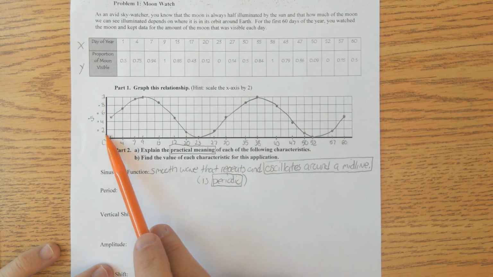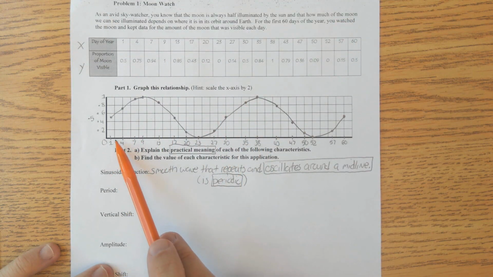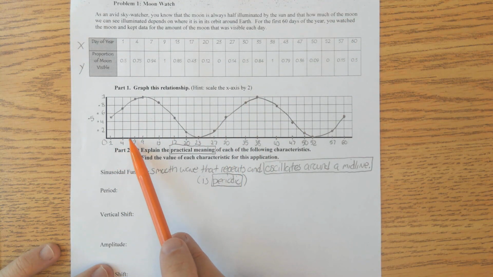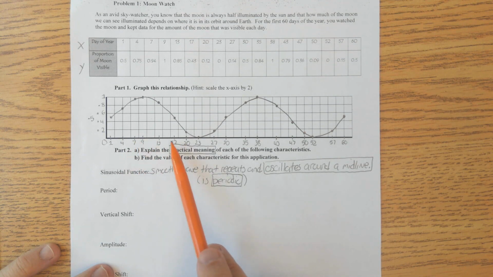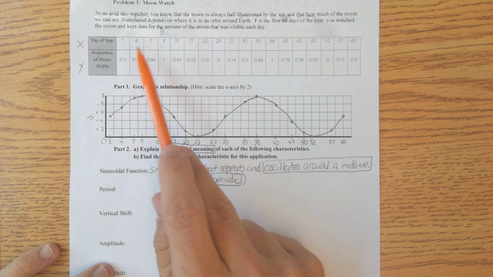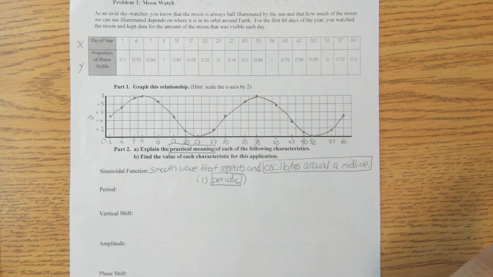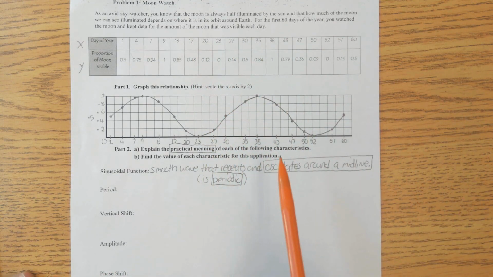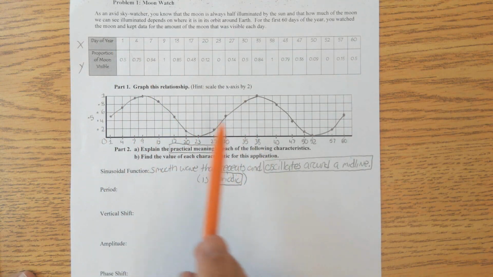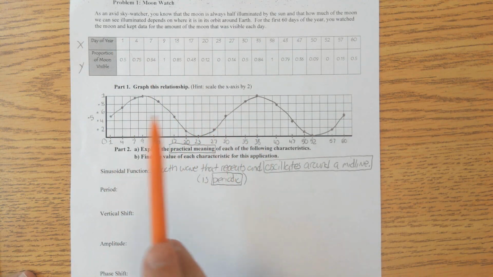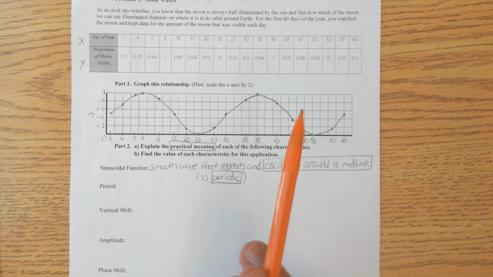I scaled the x-axis by 2, right? So 0, 2, 4, 6, 8, right? But I actually put the actual lines with the actual days of the year for you, okay? And so all you would do is graph that first, and now we're going to answer a bunch of questions based on this graph, okay?